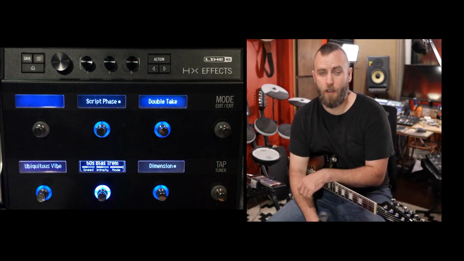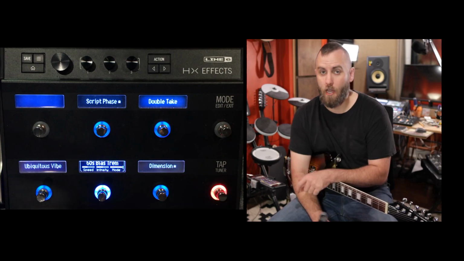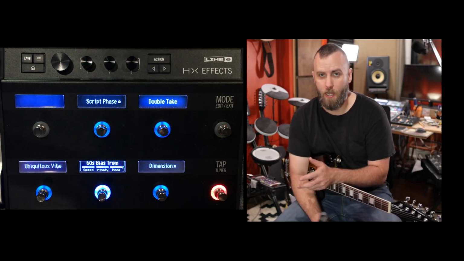Alright guys, so those are my 5 favorite modulation effects on the Line 6 HX Effects. Be sure to leave a comment down below. Let me know what you think about the types I've used.